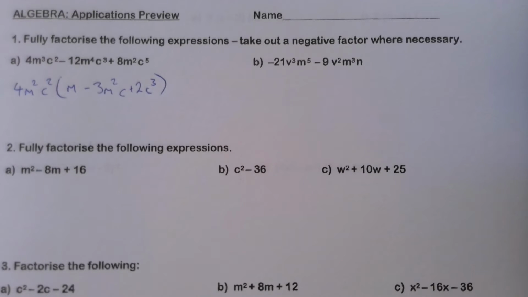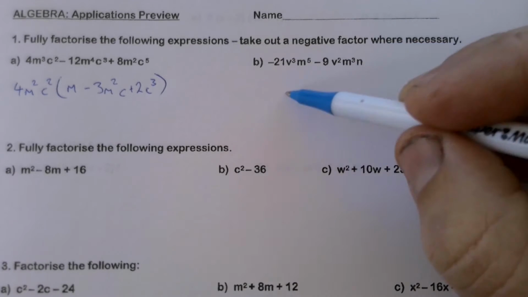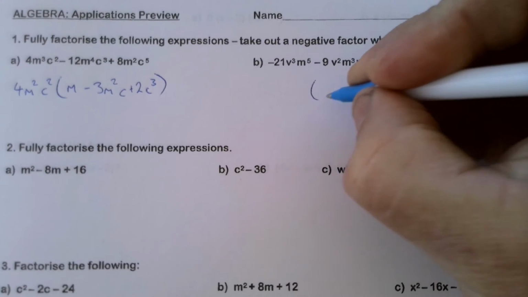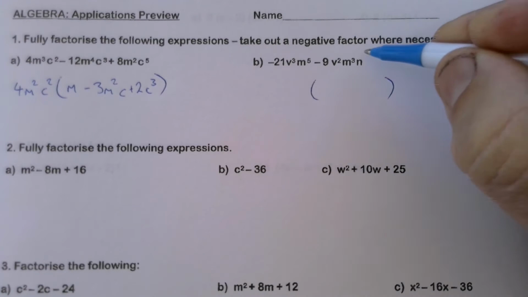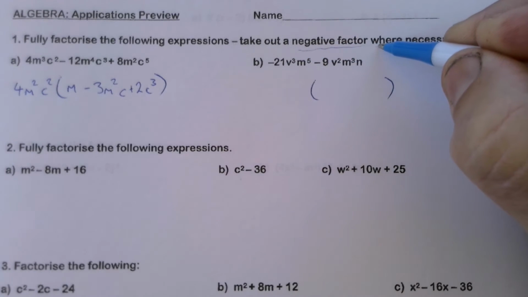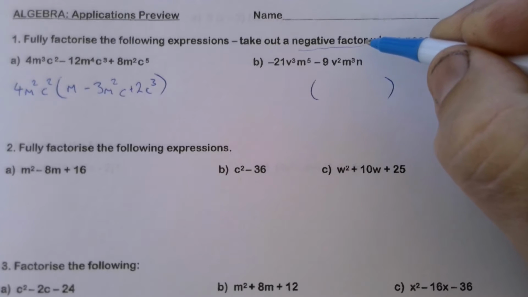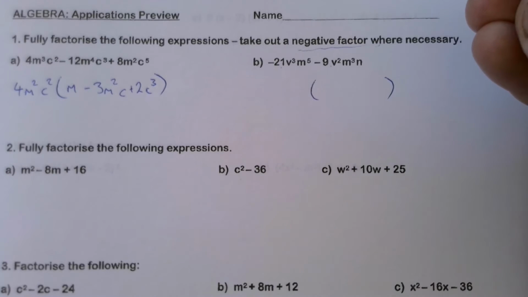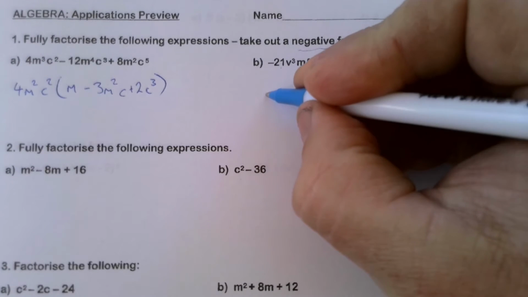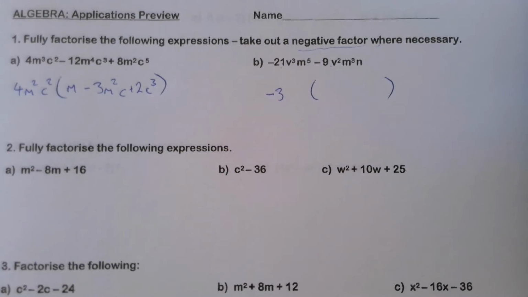Question 1b, I'm looking for the highest common factors of these two terms so that I can factorise it. So again, what I'm going to end up with is brackets and as much out the front as I can, taking the negative factor where I can, okay? So I'll definitely be able to do that this time. What goes into 21 that also goes into 9? 3 does. And I can take the negative, so I'm going to take -3 out the front.